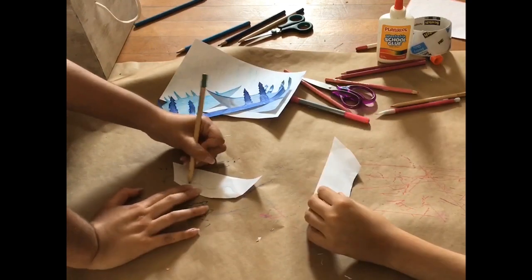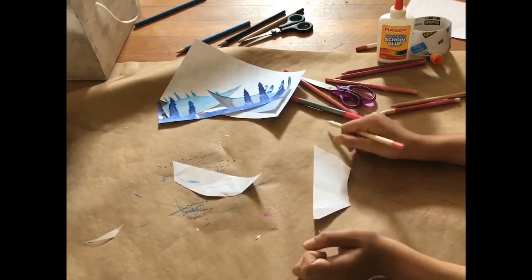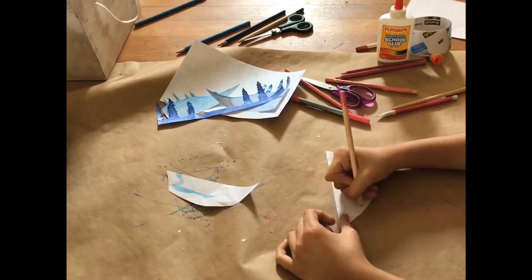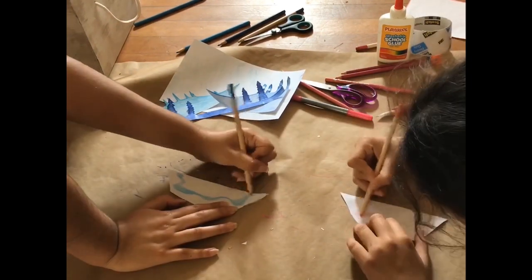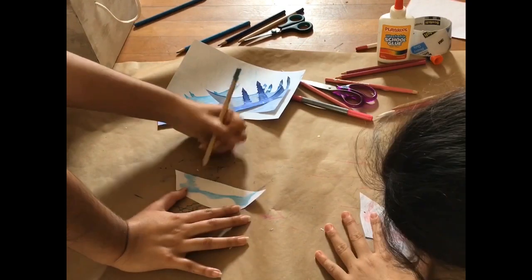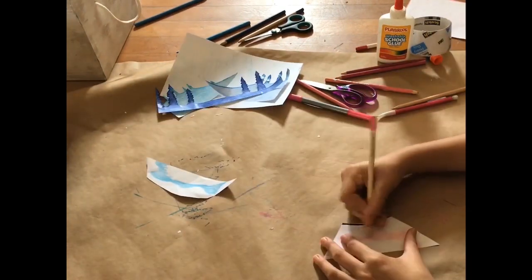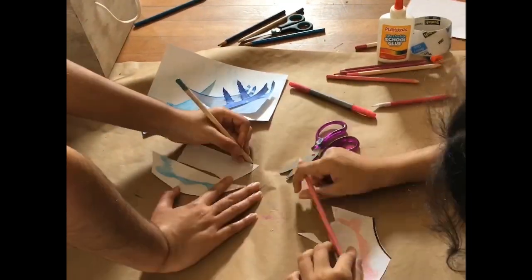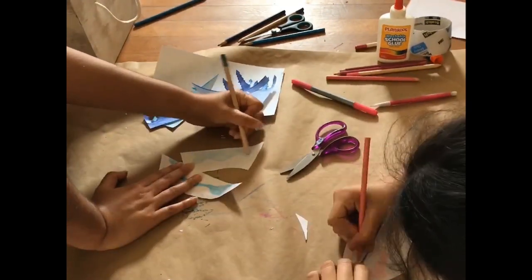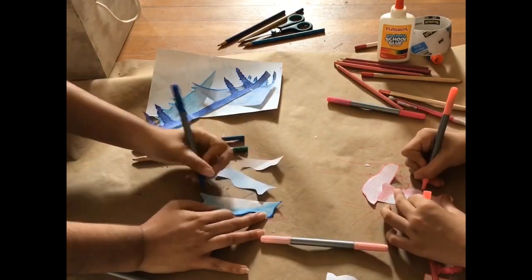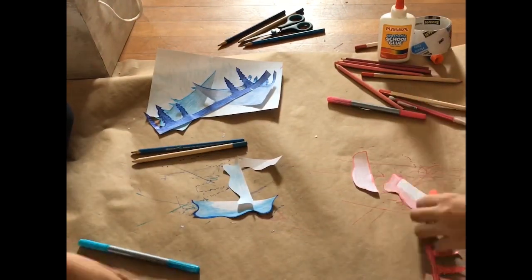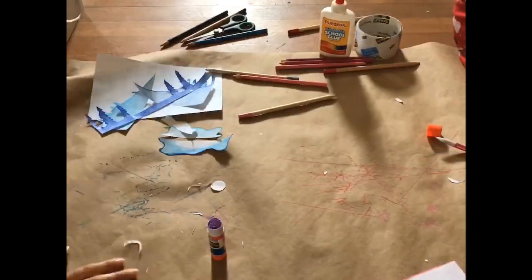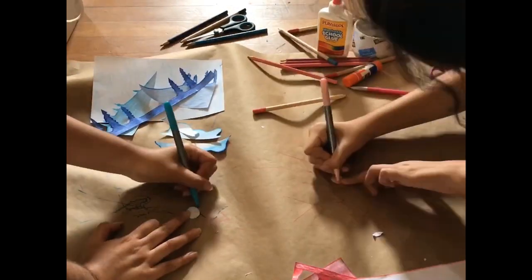After this, we wanted to draw a sky, so we kind of made some clouds. This is not necessary, this is really all optional. But if you want to draw some clouds like we did, it's all up to you. Just get creative with it. And we were outlining everything just to make everything seem more sharp. And then lastly, we cut out a little shape for the moon.